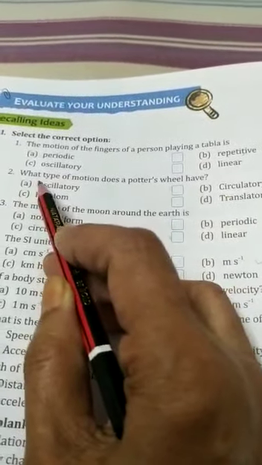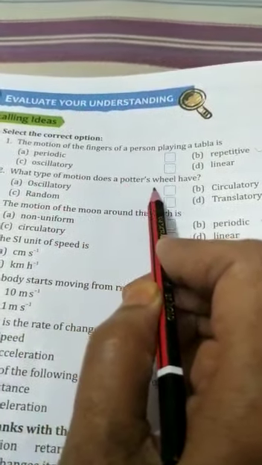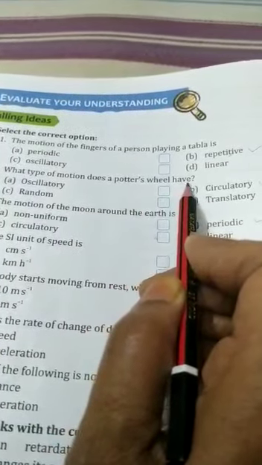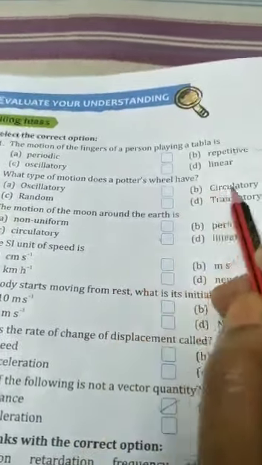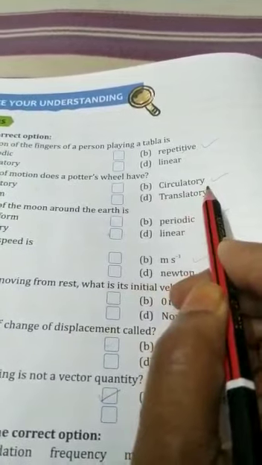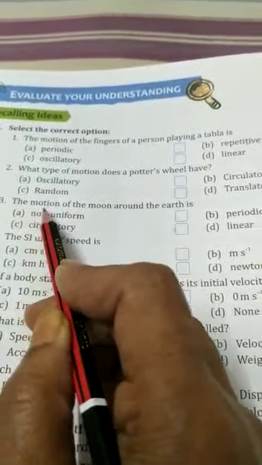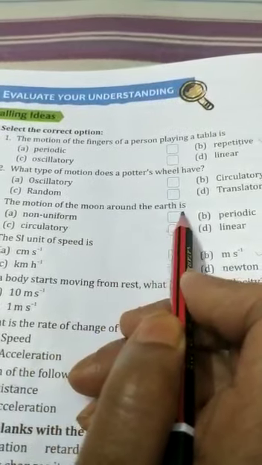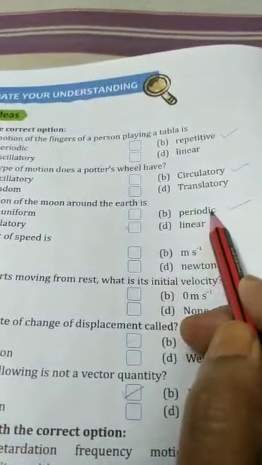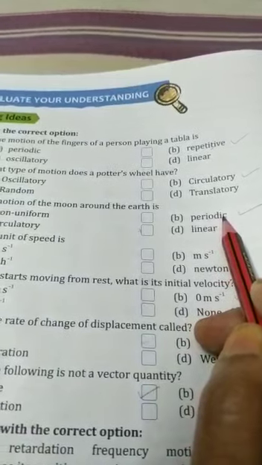Next is, what type of motion does a potter's wheel have? The correct answer is B, circulatory. Third is, the motion of the moon around the earth is, the correct option is periodic, number B.